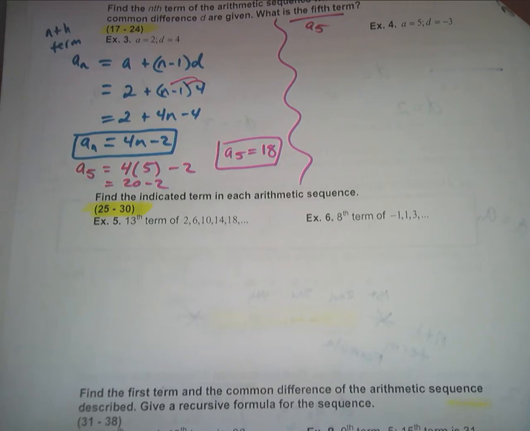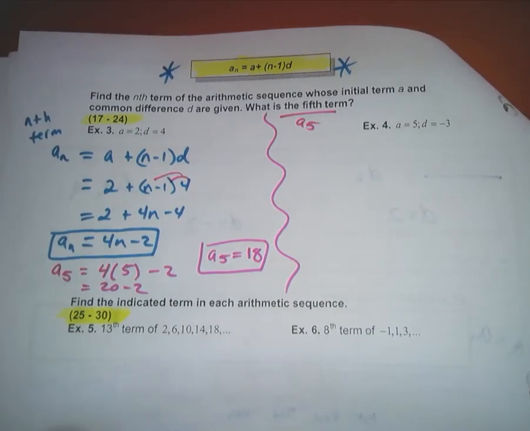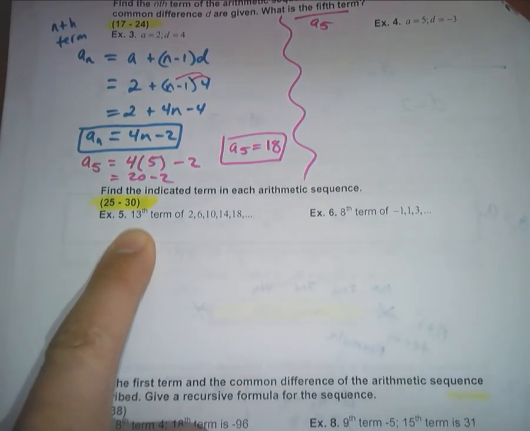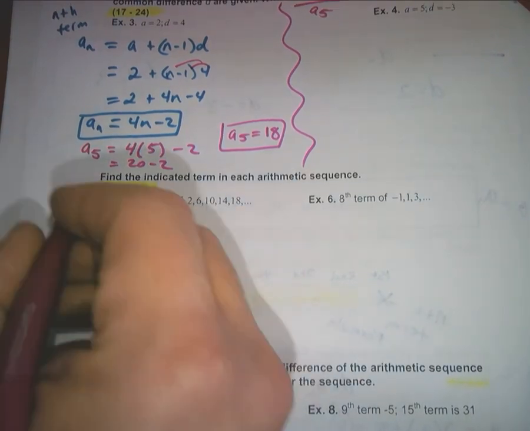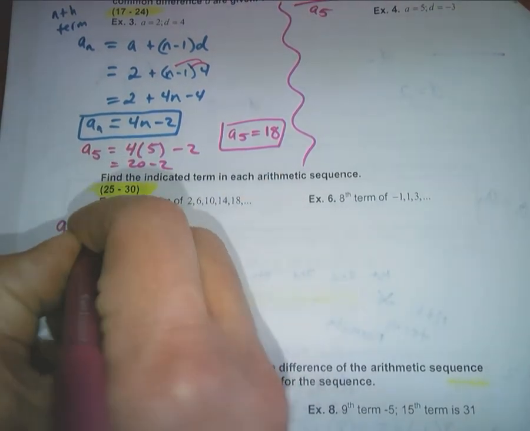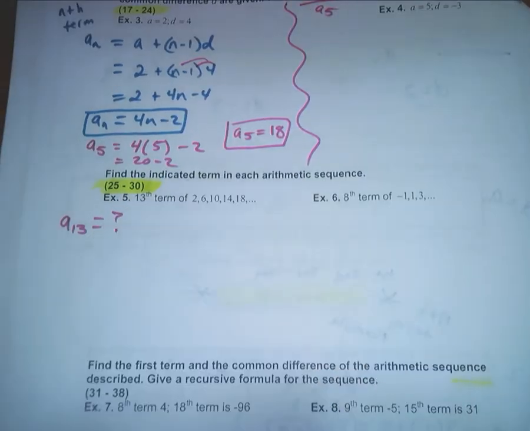All right, so when I take a look at this next one, I got 25 to 30. When you're doing problems 25 to 30, very similar, okay? Now, the nice thing is example 5 and 6 is very similar to 3 and 4. They want us to find the indicated term here. In this case, they want us to find a sub 13. They want us to find the 13th term. Okay, that's what they want.